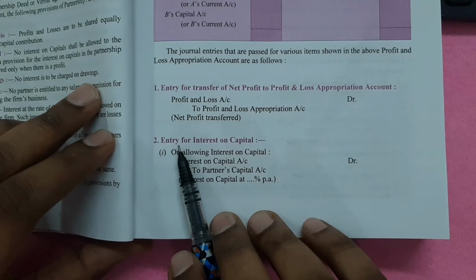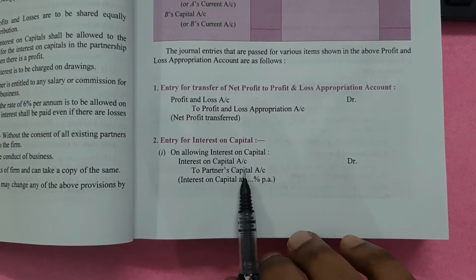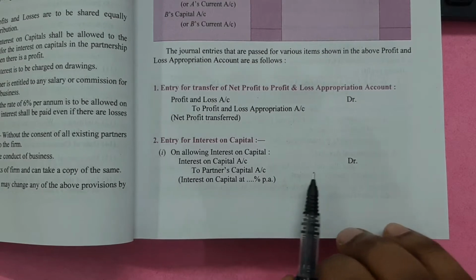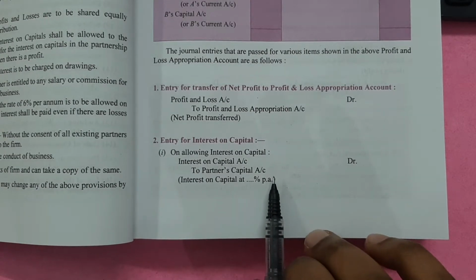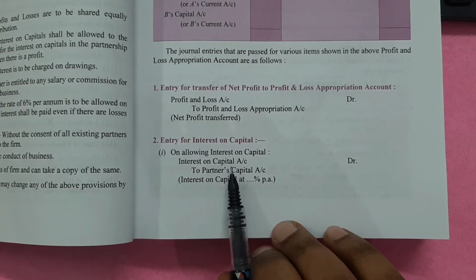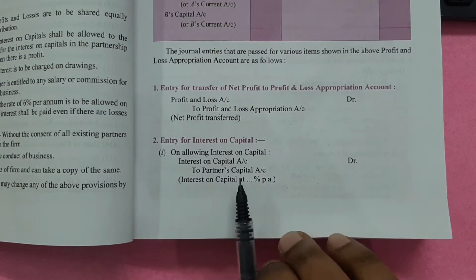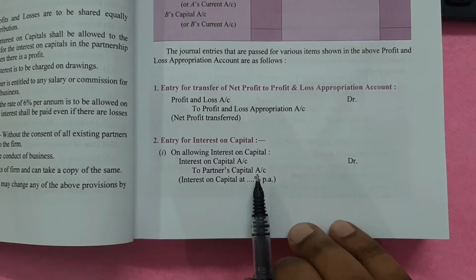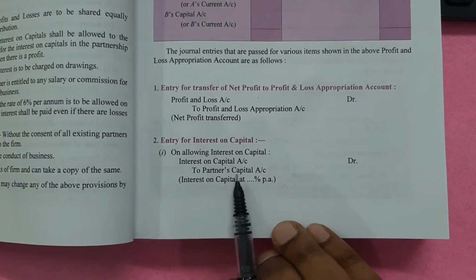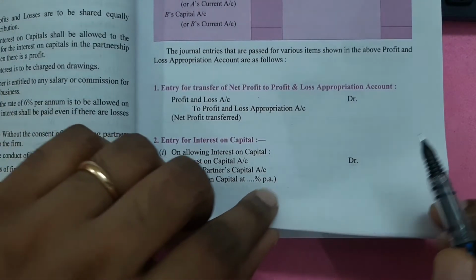Now the second entry is the entry for interest on capital. Interest on capital is being given by the firm to the partners, and it is being credited to partners' capital account because it increases the capital of the partner. Since interest on capital is an expense for the firm, we are debiting it over here, and it increases the capital of the partner, so that is why we are crediting it. So we write down: partners' capital account debited to interest on capital account, within brackets interest on capital at ... percent per annum.